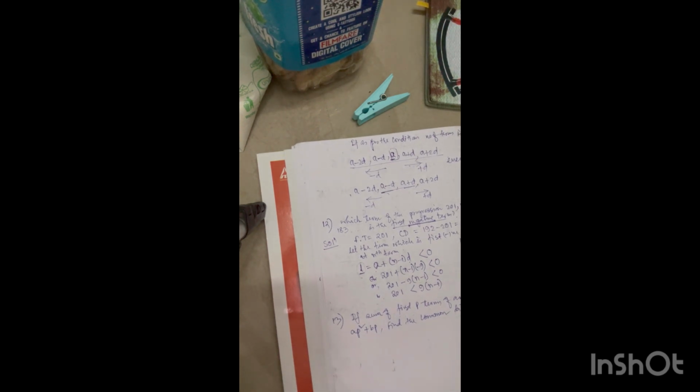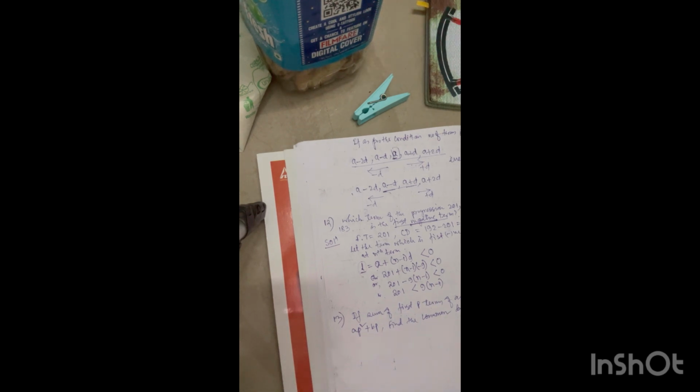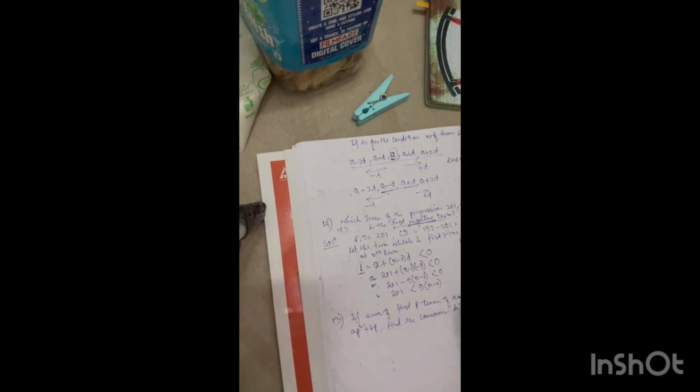Because you know, in the number line, whenever we move below 0, the value, when it is increasing, gives you a lesser valuation. That means from here the first thing that comes is minus 1, then minus 2.